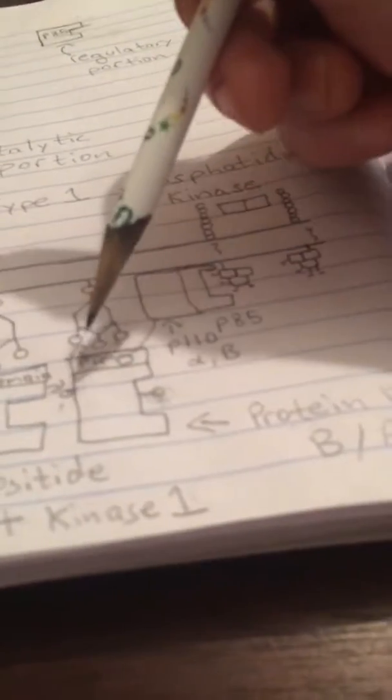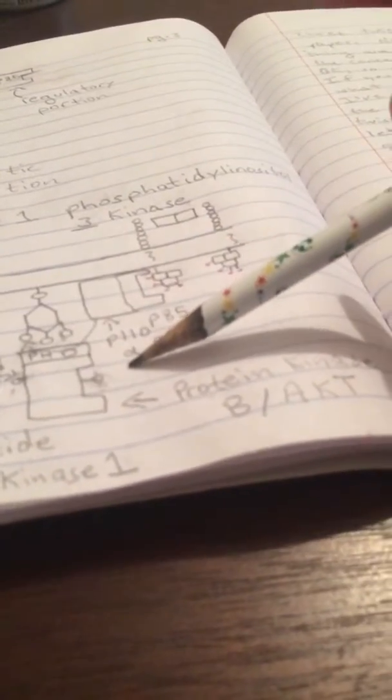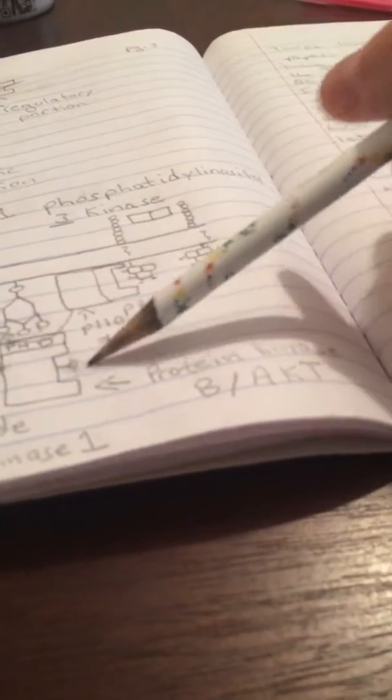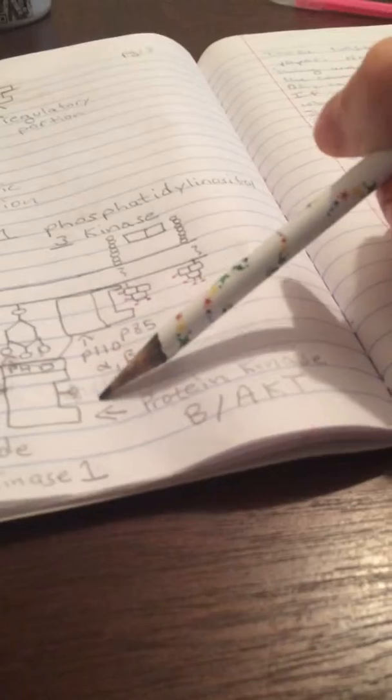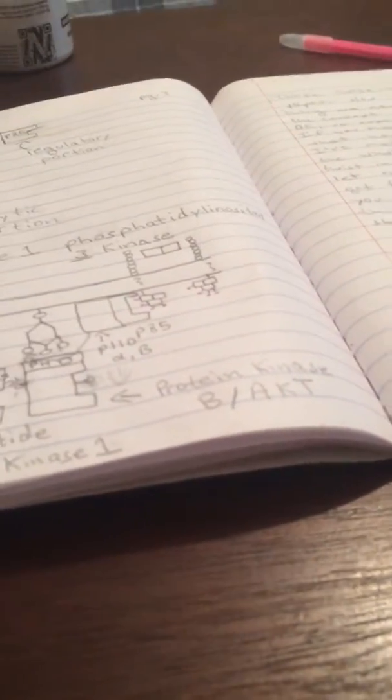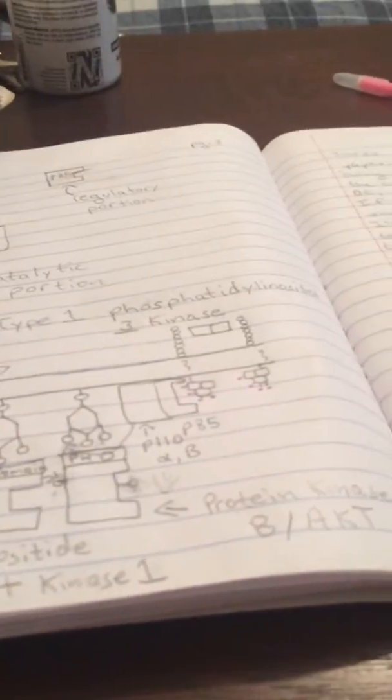All that we know is that the threonine here is phosphorylated at position 308, and the serine here is phosphorylated at position 473. And what that is going to do then is get it to drop down, or cleave it off the phospholipid bilayer, and it's going to drop down into the cytoplasm of the cell.